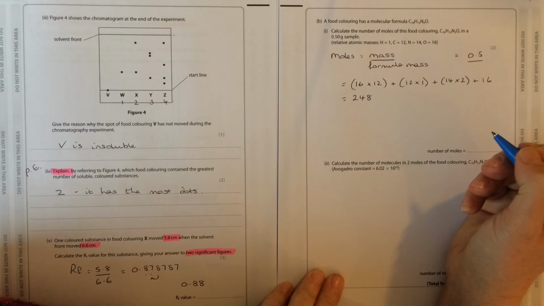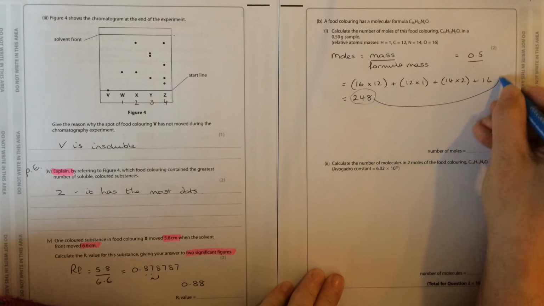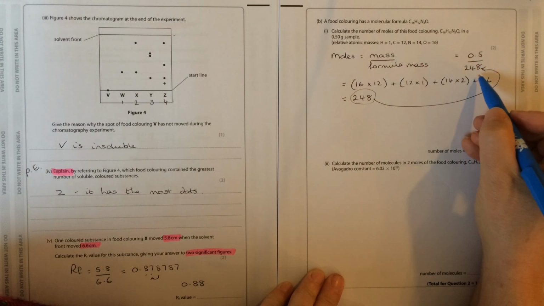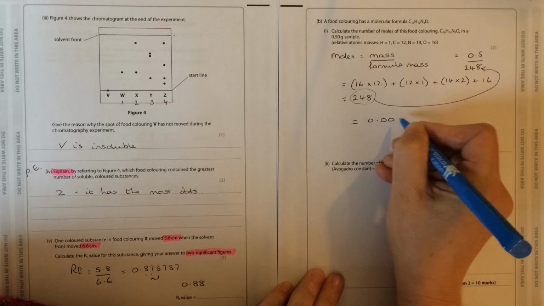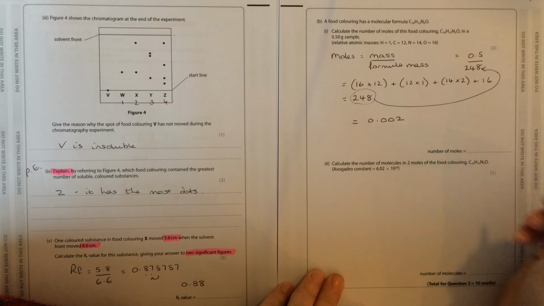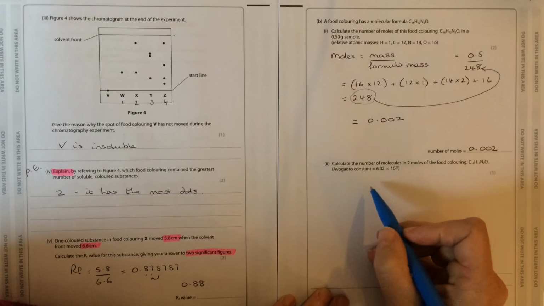And again, just pop those into your calculator. So now I can put my 248 into my equation. So I have 0.5 divided by 248, and that gives me an answer of 0.002. So I have 0.002 moles.